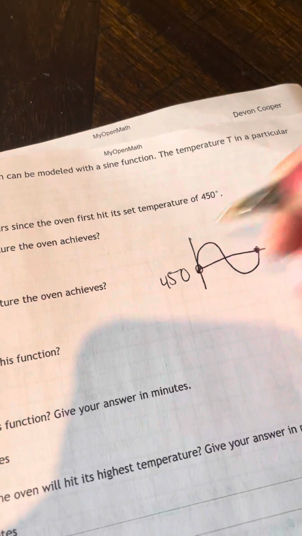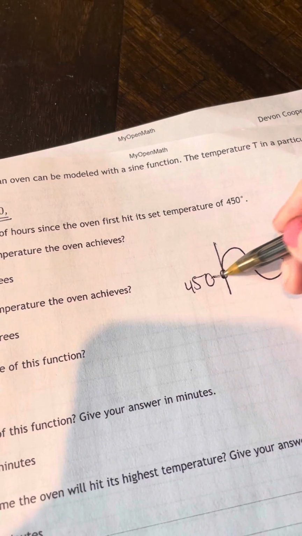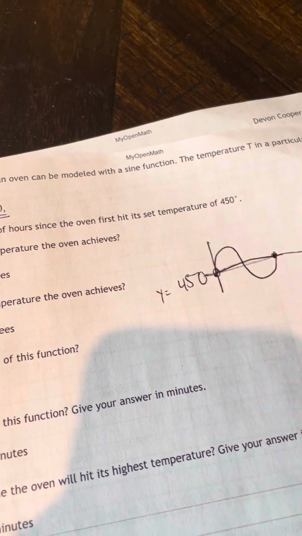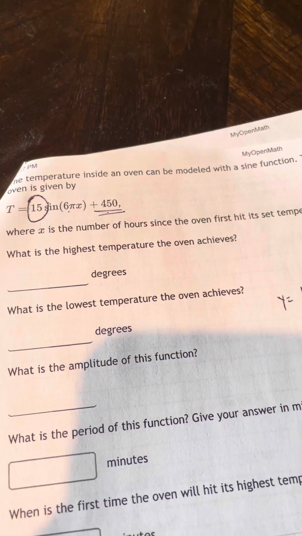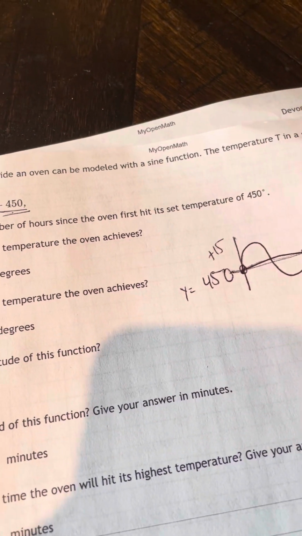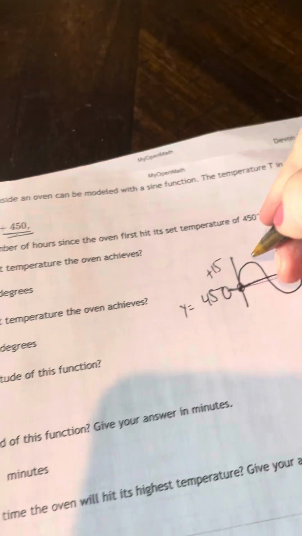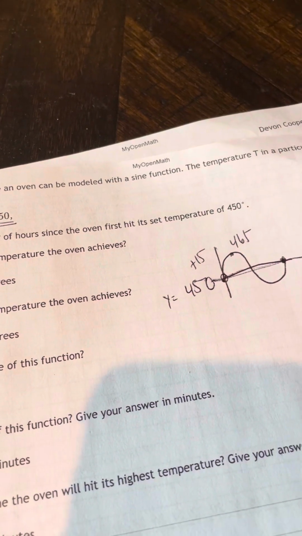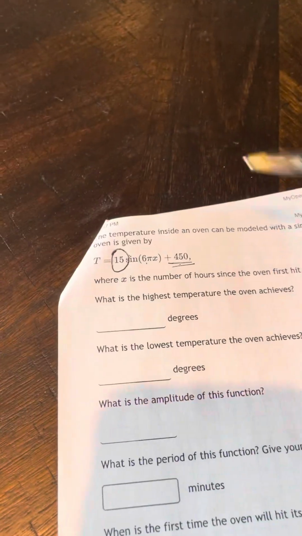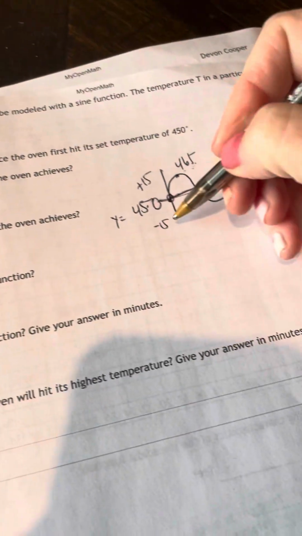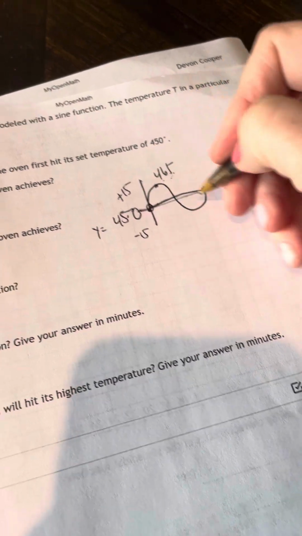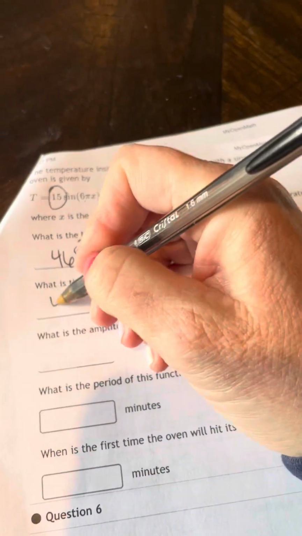So I'm going to pretend that this is my midline. Okay. This is my y equals 450. And then it says my amplitude is 15. So if I add 15, 450 plus 15 is 465. Let me just check. Yeah, 465, right? If I subtract 15, wait, what's the question? What's the highest temperature? Right there, that's going to be that max, 465. For my lowest temperature, I would subtract, and that's going to get me 435.